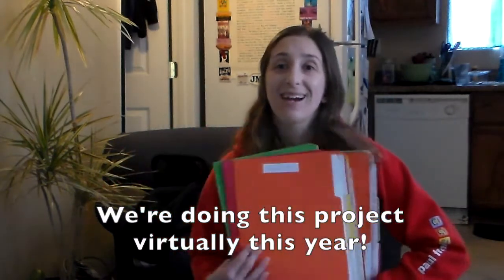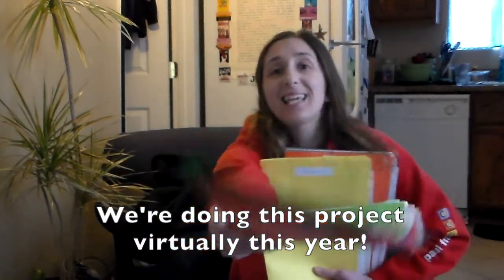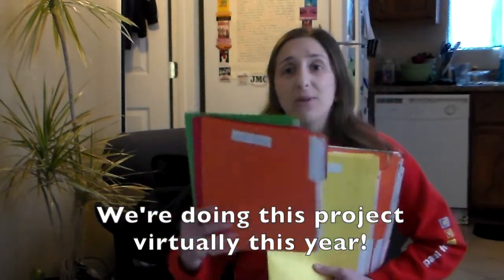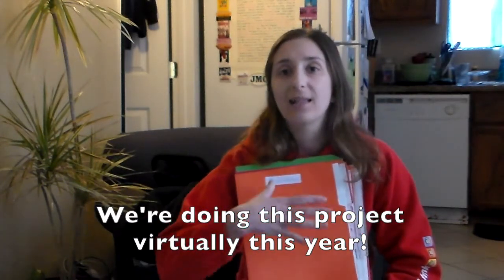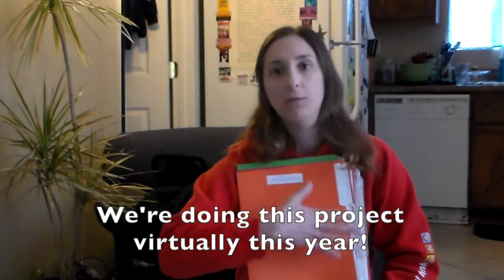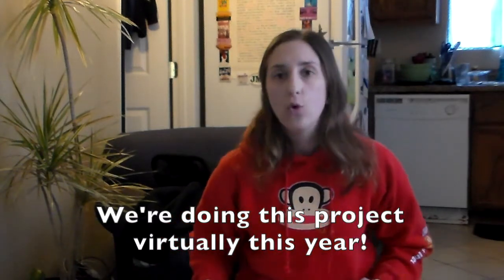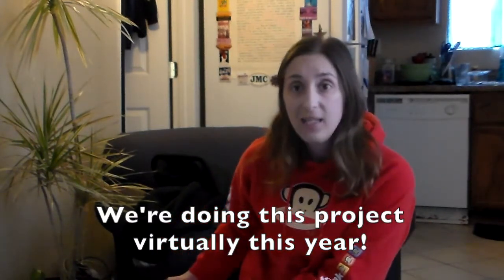because I was lucky enough to pick these folders up last Monday when I went to school. So I still have them here. I have all the information. I just can't hand it to you like I would normally do in the classroom. So you're going to use the information on Google Classroom that was in these folders in order to fill out the slides for your presentation.